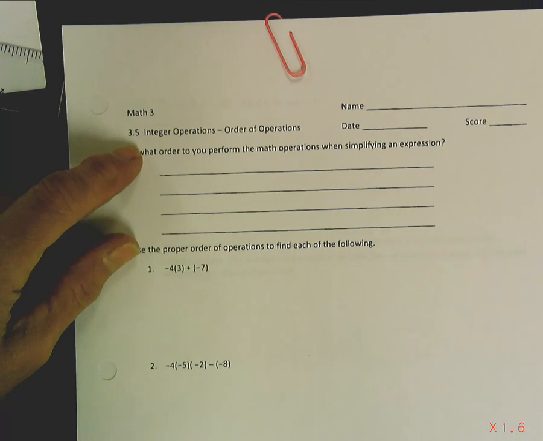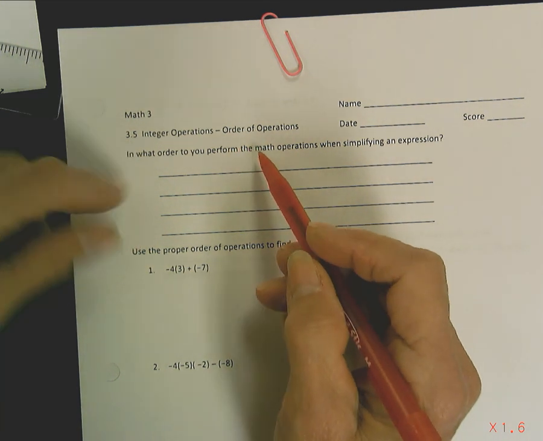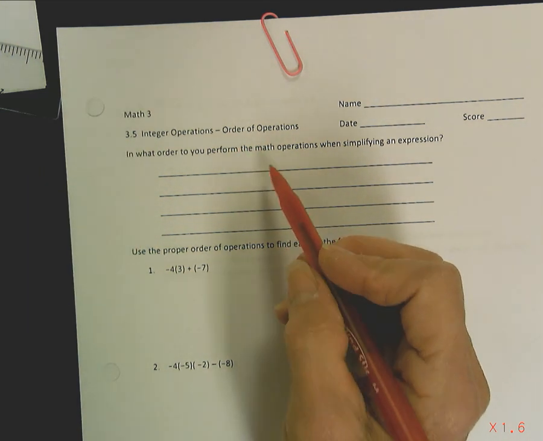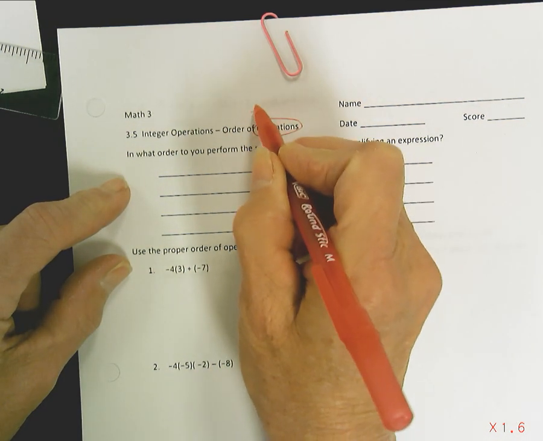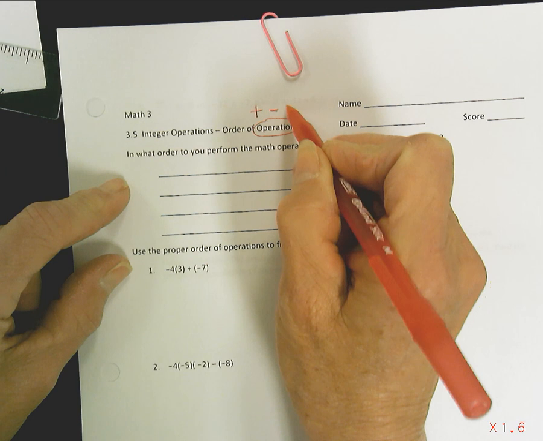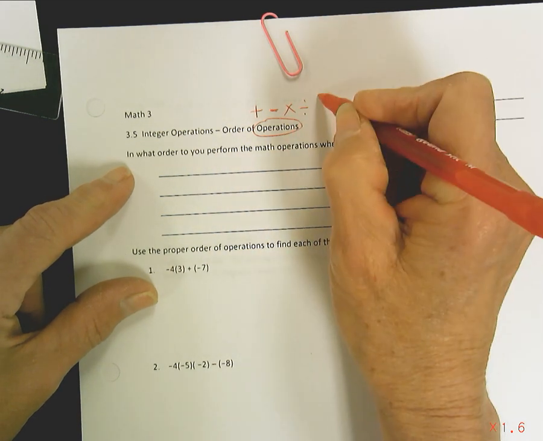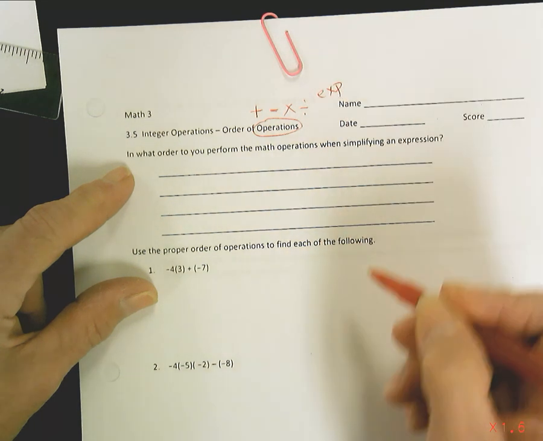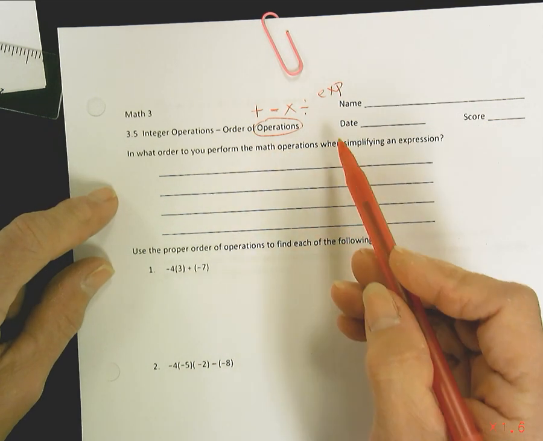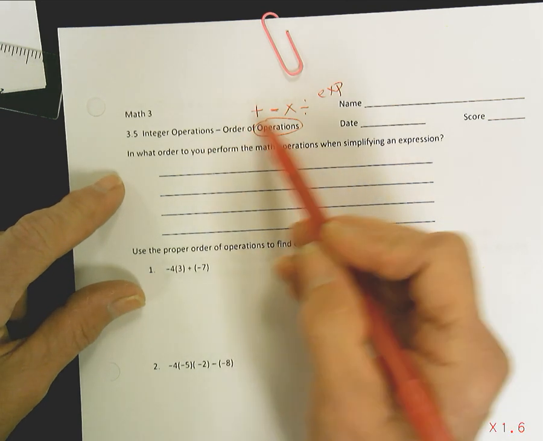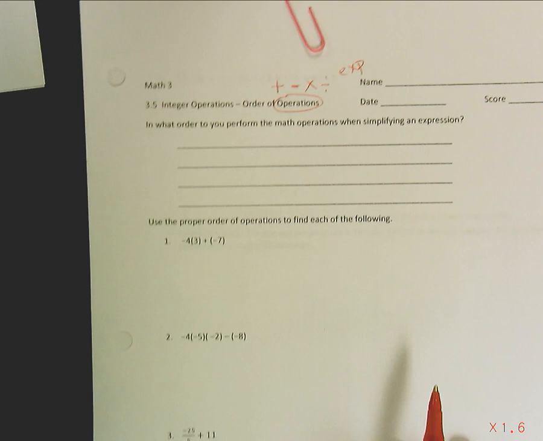So today we are going to talk about how you solve a math problem that has more than one math operation. Your math operations are addition, subtraction, multiplication, and division. In addition to these, we also work with exponents. I'm going to show you how to use your calculator to do exponents. And the order that you do these operations matters. So this will just be a review.